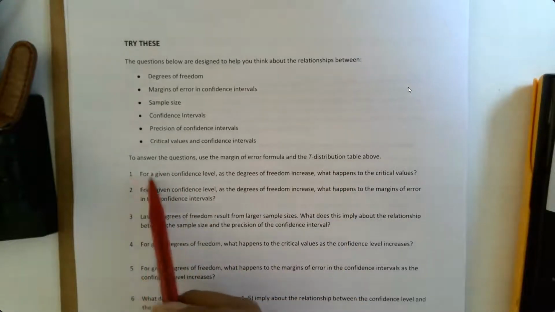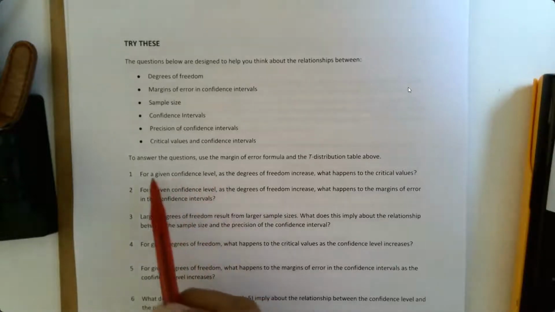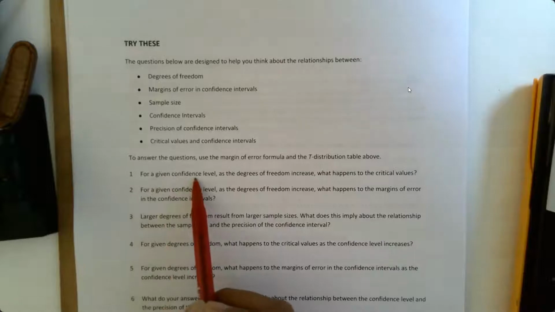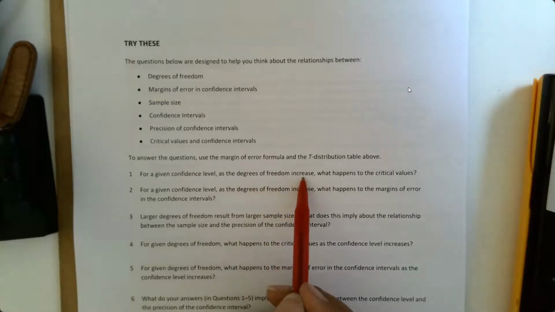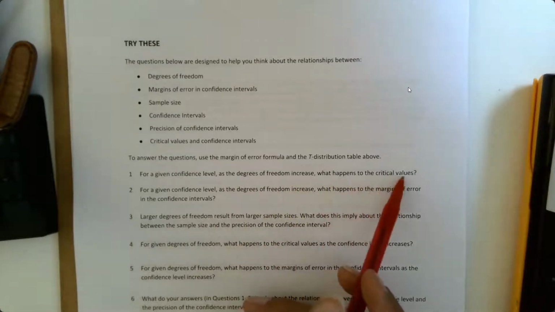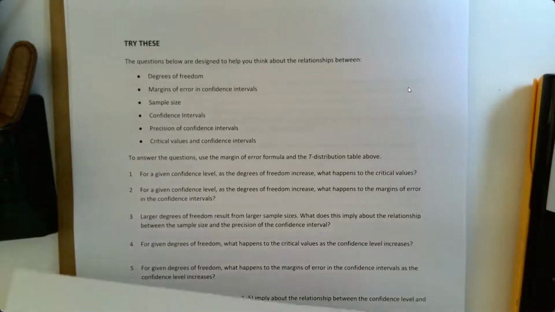Question 1: for a given confidence level, like 50%, 80%, 90%, 95%, as the degrees of freedom increases, what happens to the critical value?